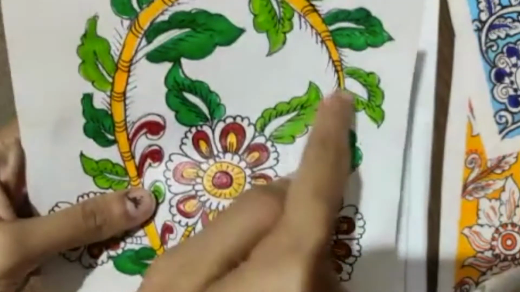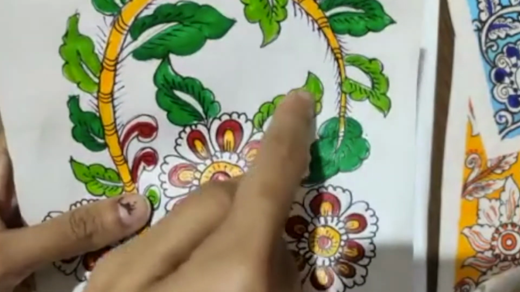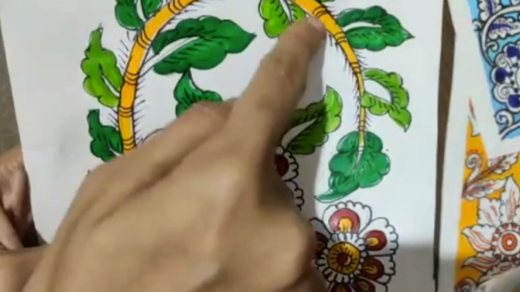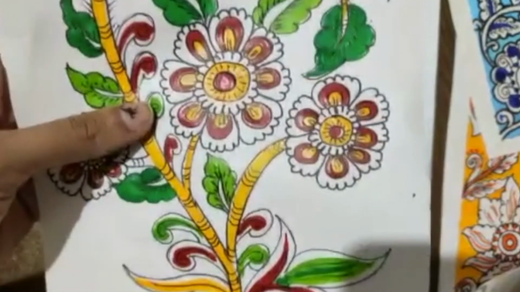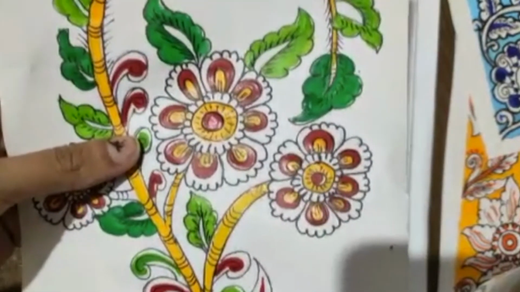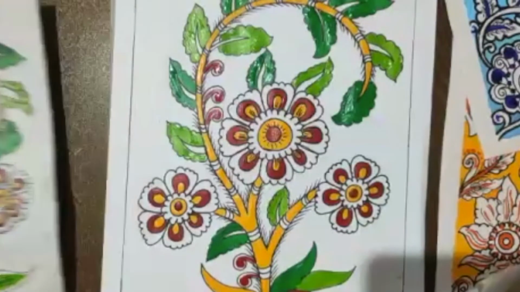You just have to add strokes around the center, like how we had added for the stem. The same way, we just have to add some strokes. The rest, there is nothing more to add in the detailing part.